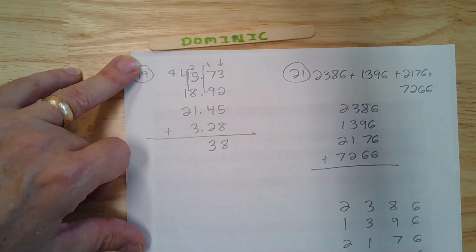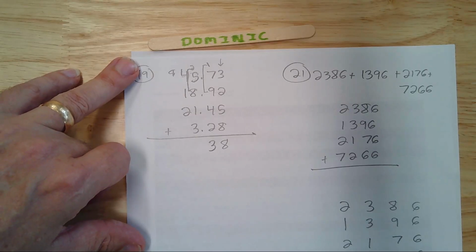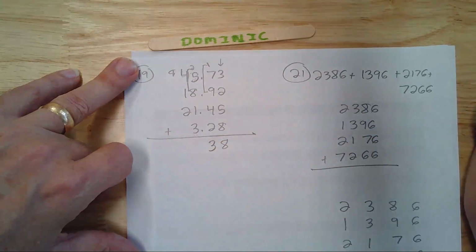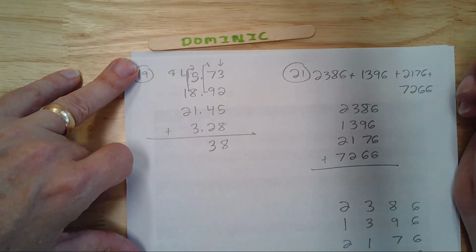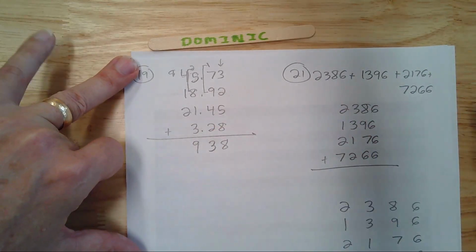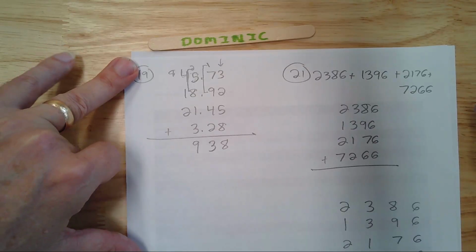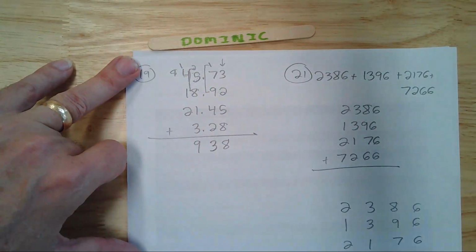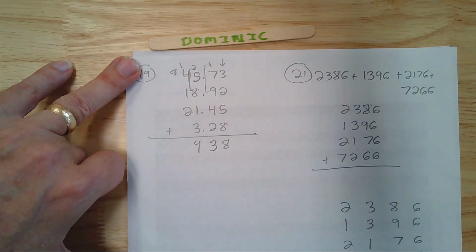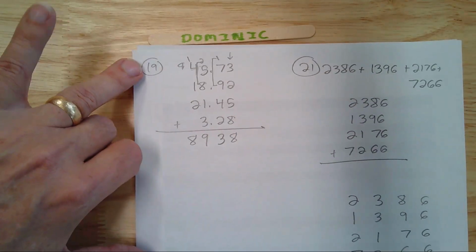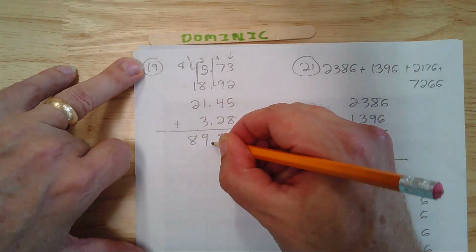Okay, so yes, in the ones column, we got 8. What, in the ones? Oh, I mean, okay, so the number that goes here. 10 plus 5 equals 15 plus 1 equals 16 plus 3 equals 19. Okay, let's do the next one. So drop the 9, carry the 1. Wait, did I carry 1? No, you did not. 5 plus 1, 6 plus 2 equals 8. So 89.38. So what's the final answer? $89.38. Right, got to get my decimal in there.